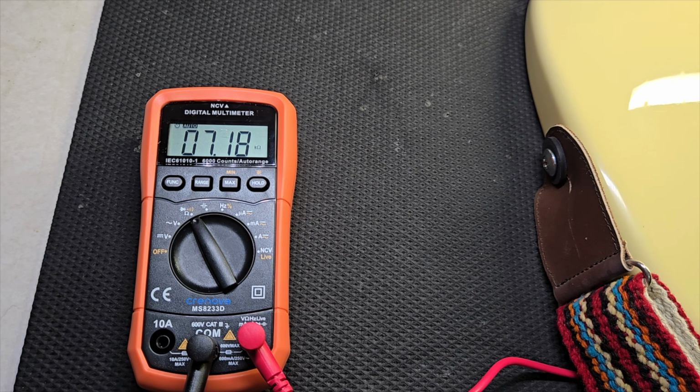On the PRS Silver Sky SE, position 5 reads 7.18. Position 4 reads 3.705. Position 3 reads 7.39. Position 2 reads 3.729. And position 1 reads 7.28.